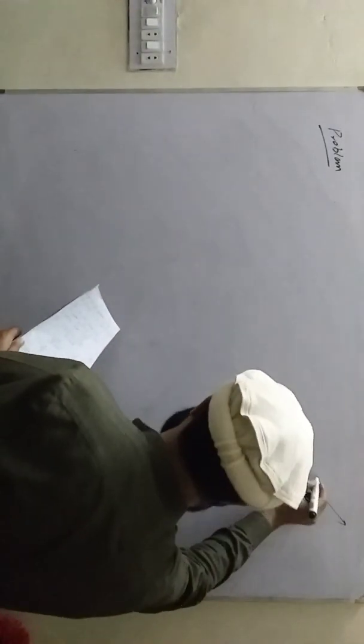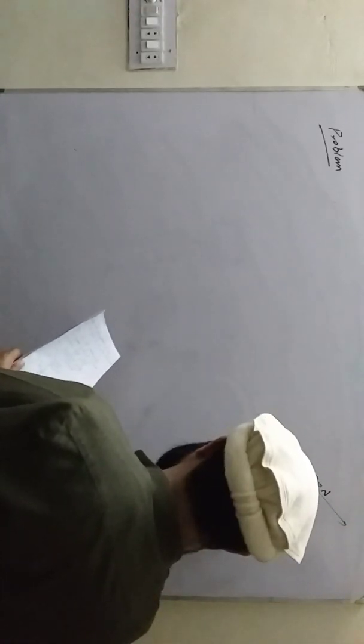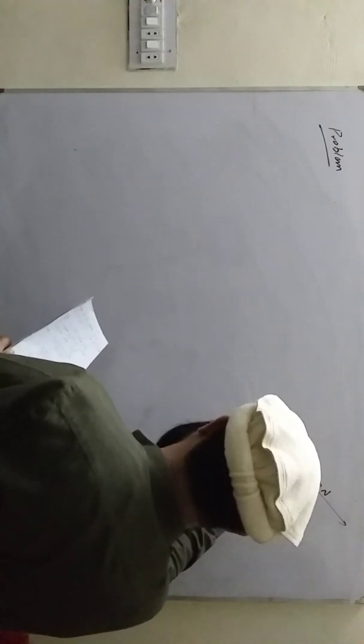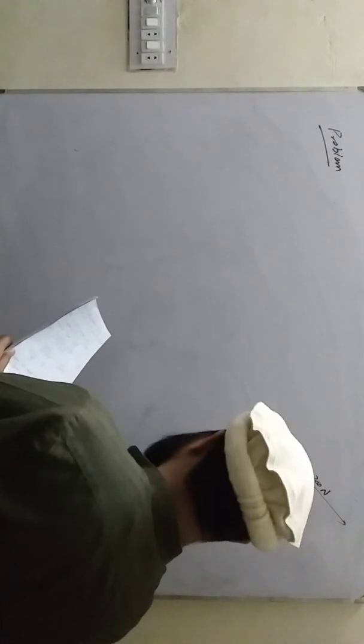Next problem, find the force needed to prevent this point P from moving, on which a force of 200 Newton is acting, a force of 150 Newton is acting horizontally, and a third force of 100 Newton is acting vertically downward.